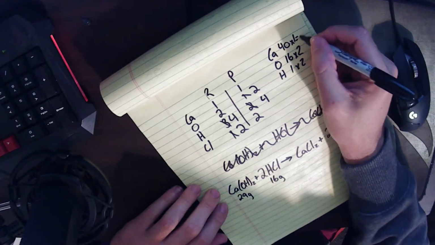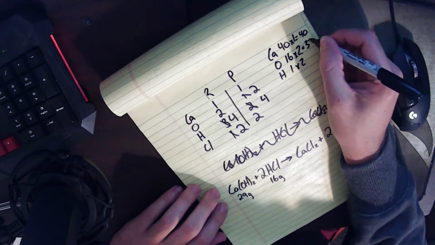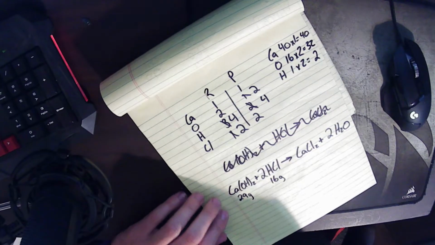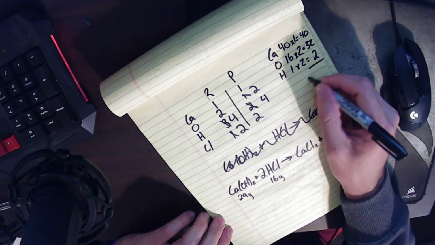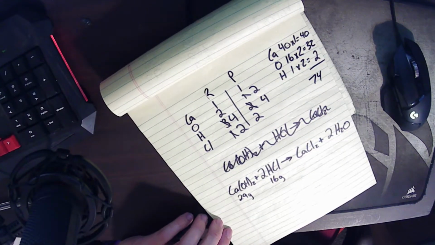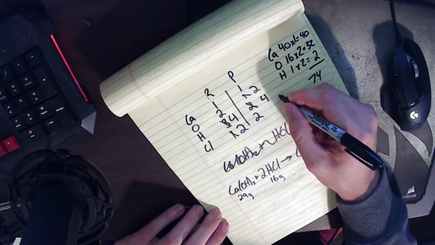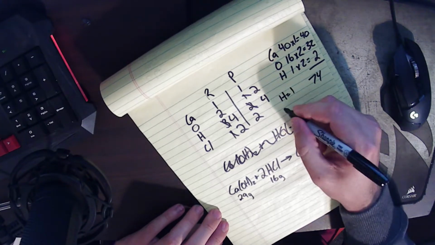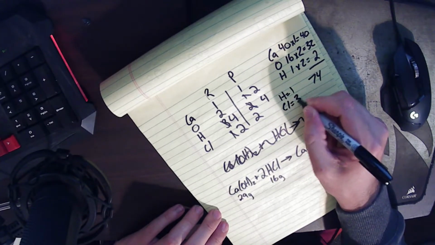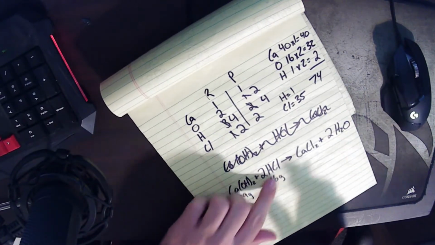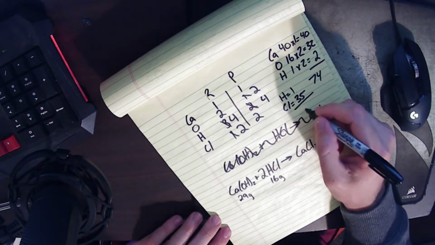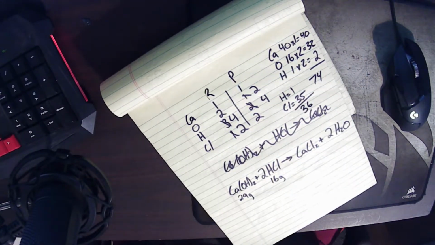So altogether that's 40, 32, and 2. So those all add up to a total of 74 grams per mole. And then with the HCl, our other molecule, hydrogens are 1, chlorines are 35, and there's only 1 of each of those in that molecule. So we can just add those together to get 36 grams per mole.